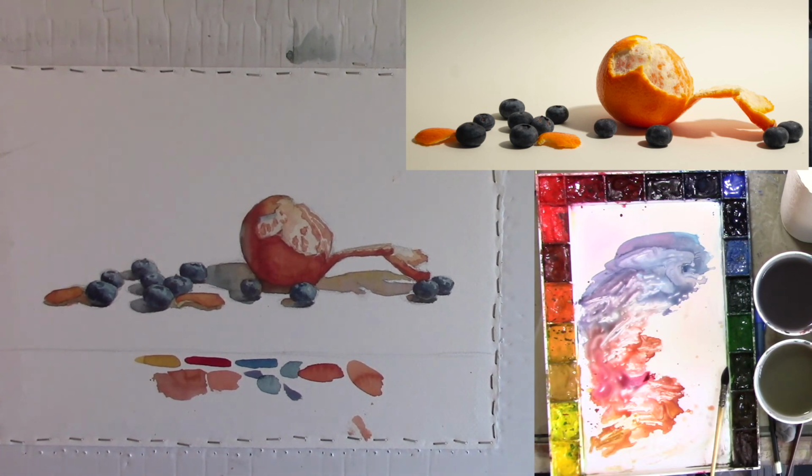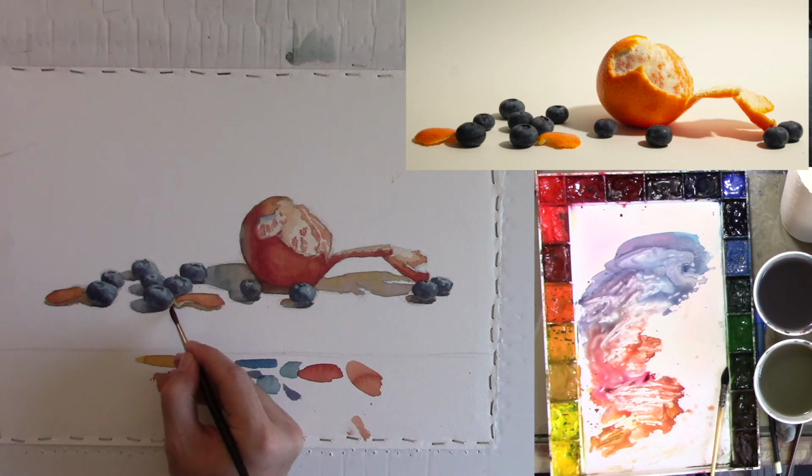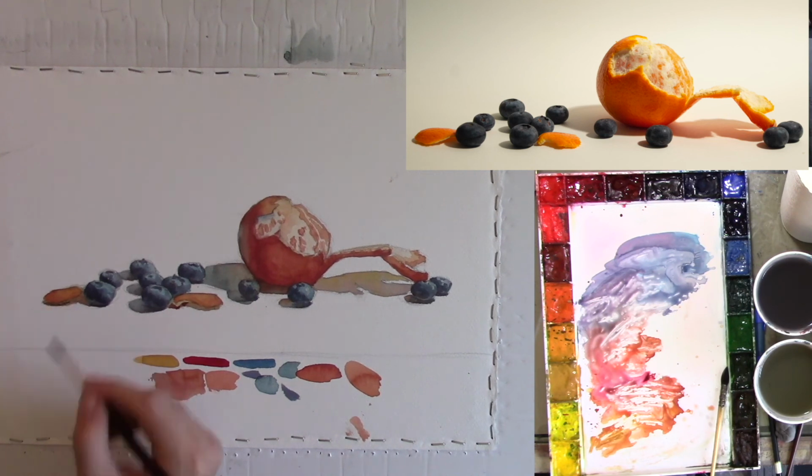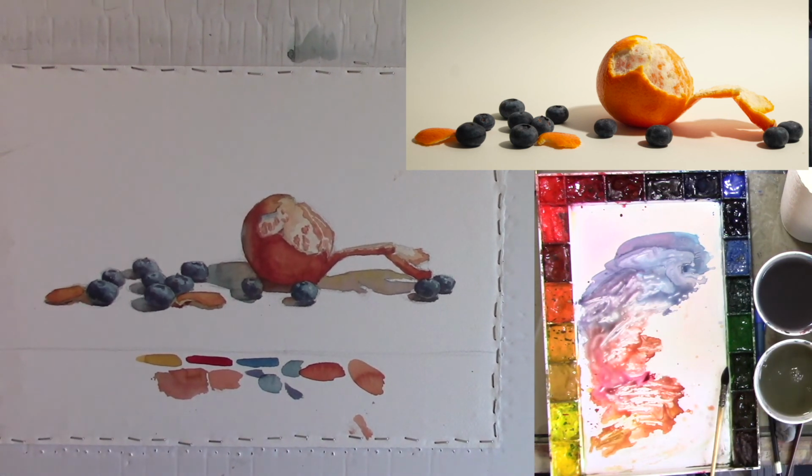A bit of a darker, warmer shadow on some of this orange peel, that reflection. That shadow up by that peel there.